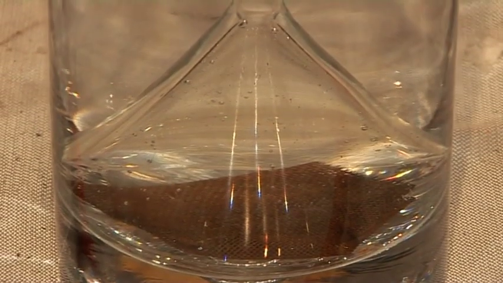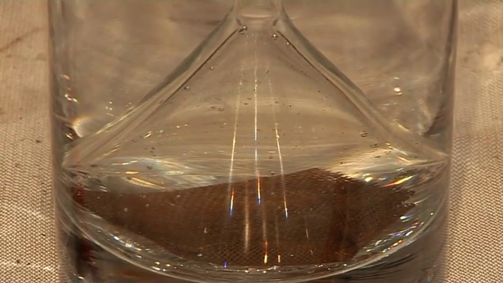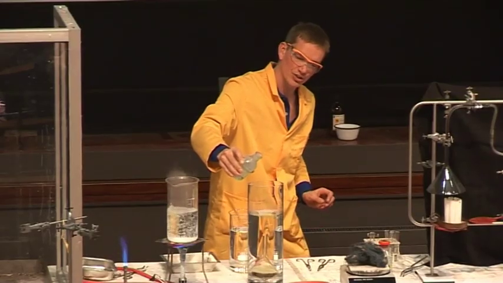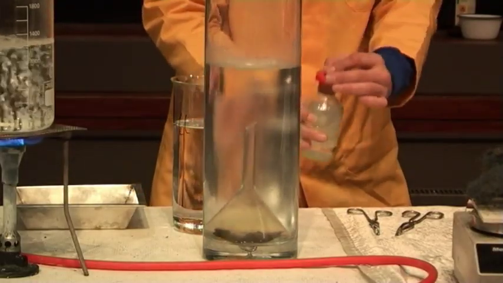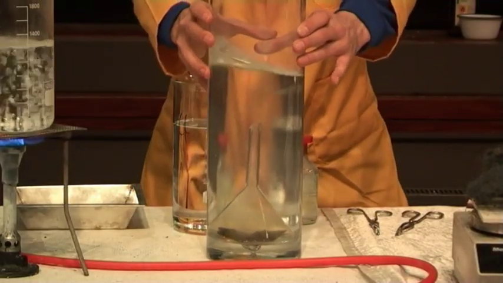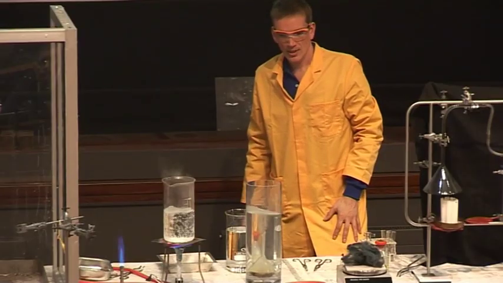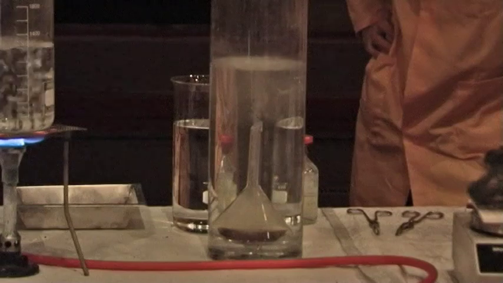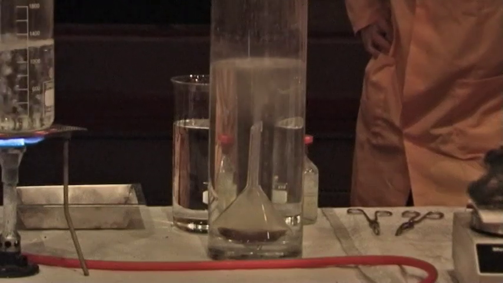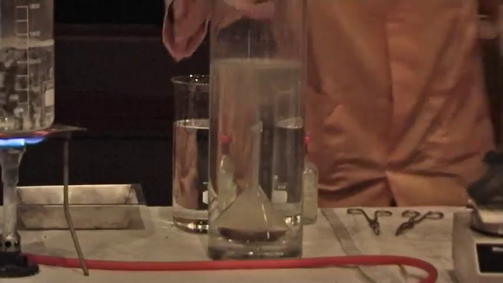In the bottom we have a funnel with a compound called magnesium silicide, and as soon as it comes into contact with acid, we get a gas called silane, SiH4. And any second now we should see some bubbles forming. And the bubbles, when they come into contact with the air, I hope, should catch fire, all by themselves. That's it.